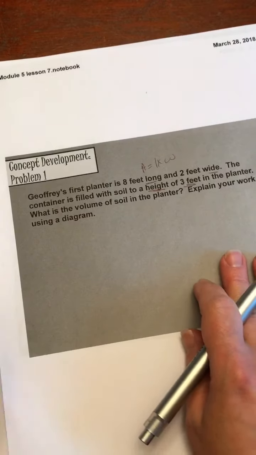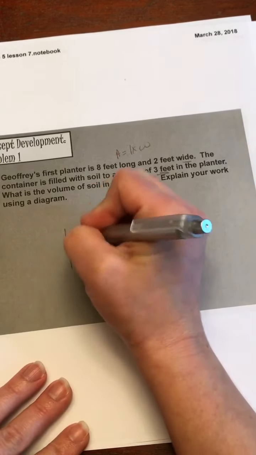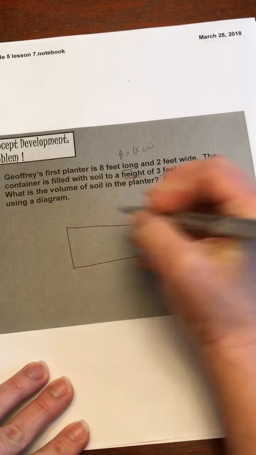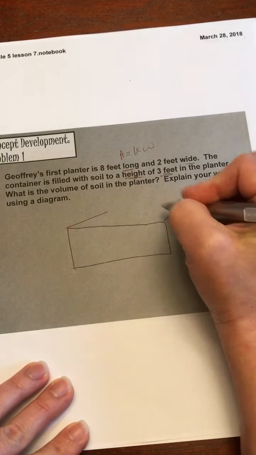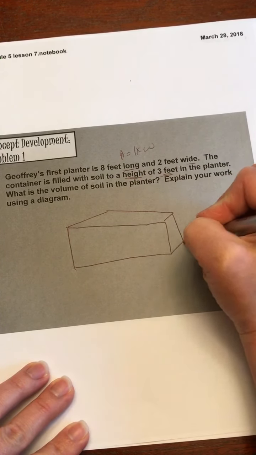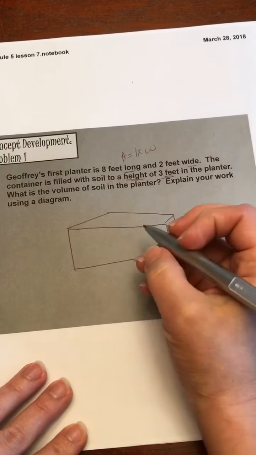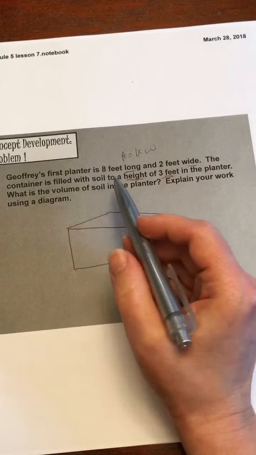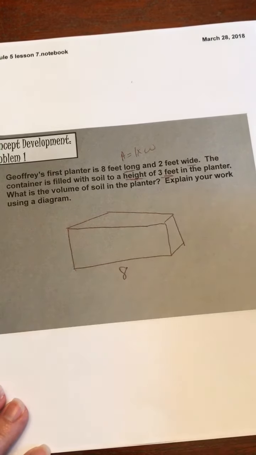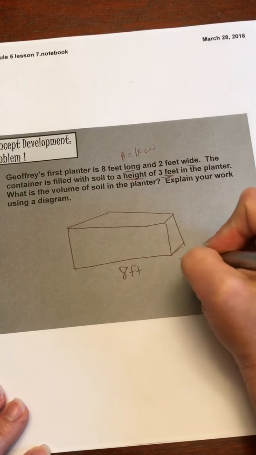So let's come back to this first problem here. So it tells me that I have a planter. So on the first page, it told me my objective that we're going to be dealing with rectangular prisms. Now, I don't need to have a ruler out, and I don't need to draw this to scale or anything like that. What I do need to do is I just need to give myself a shape. I know that in the problem, it tells me that this is 8 feet long and that it's 2 feet wide.